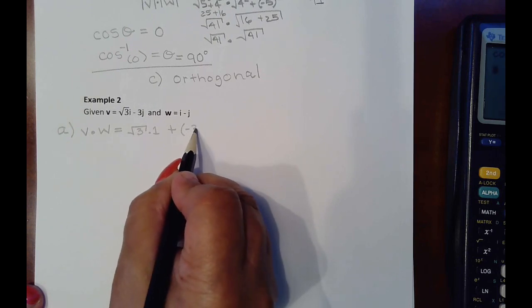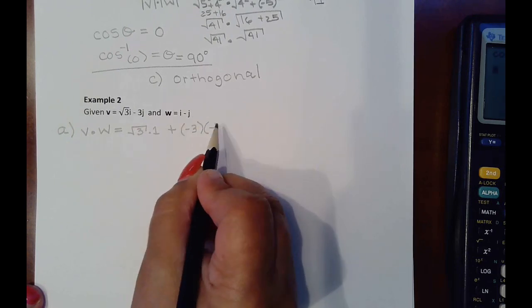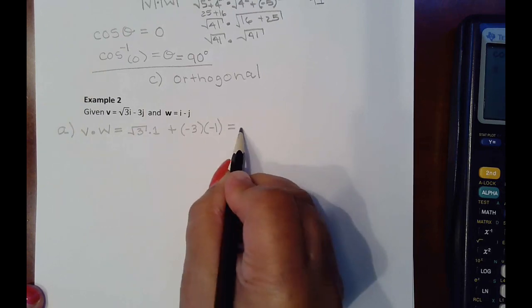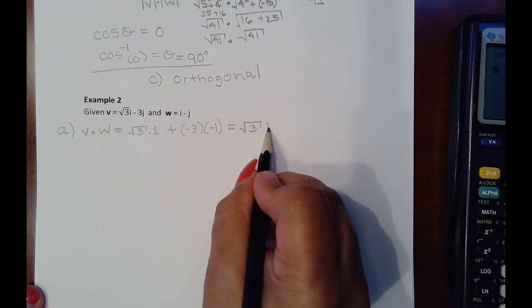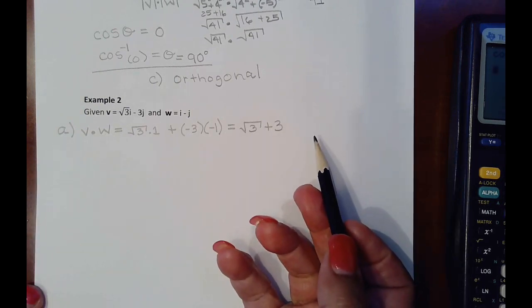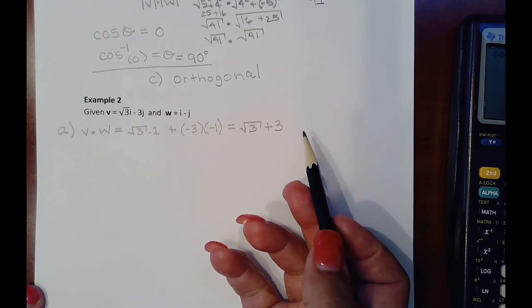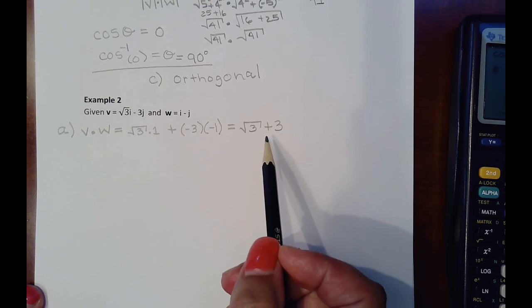Coefficients are -3 and -1. Those are coefficients of your J components. So that is square root of 3 plus 3. Okay, this definitely did not come out to be 0. We already know that they're not orthogonal. When the dot product comes out to be 0, they're orthogonal.